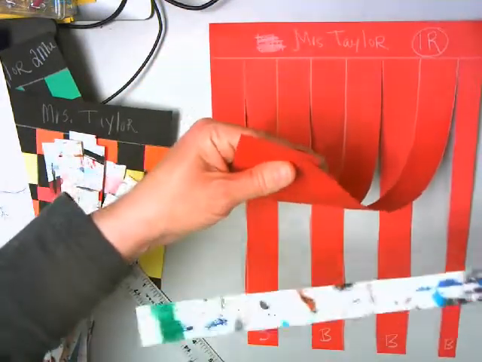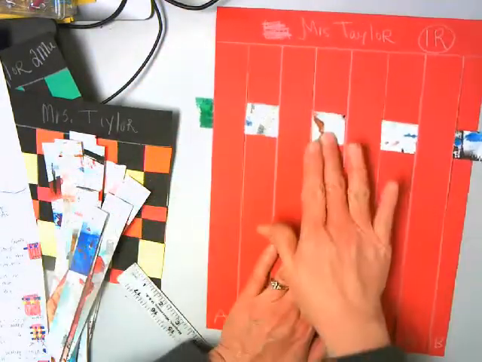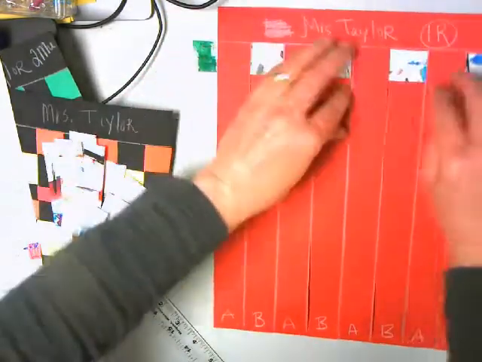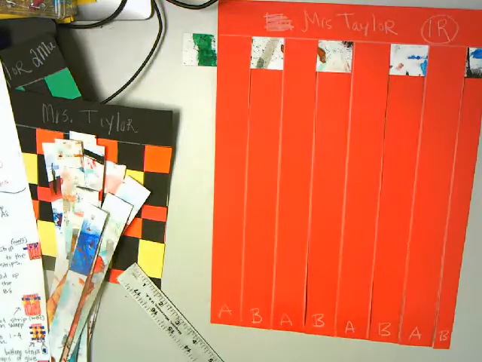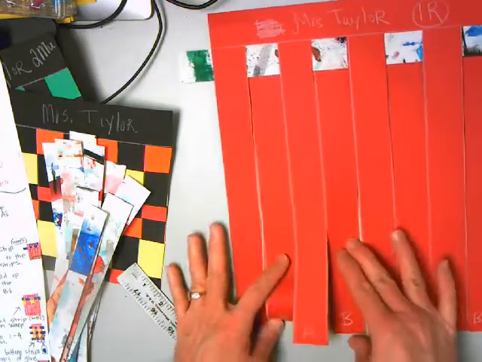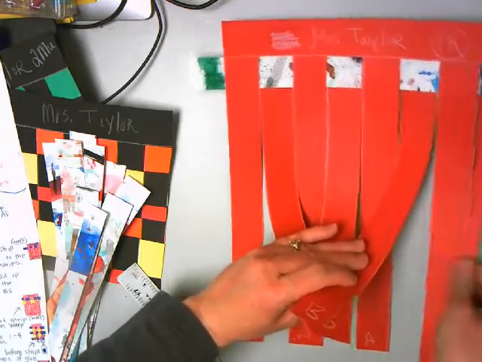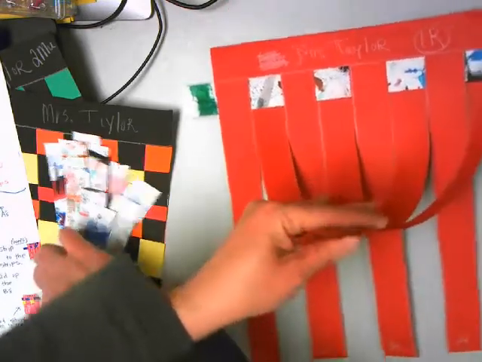Then I'm gonna take my first strip, I'm gonna lay it down, and then I'm gonna push it up to the top, okay? Push it up all the way to the top. That's called combing, okay? Then I do the opposite. I hold up the B's. I hold up all the B's. And this is where it goes really fast.